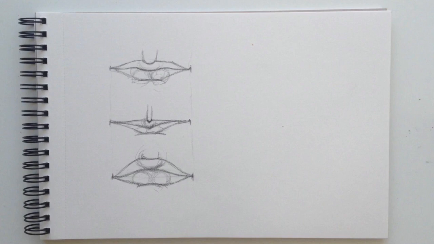Let's resume. The main key features of similarity of the mouth and lips are as follows: the level of the mouth line corners in relation to its midpoint, the size and volume of the lips, the philtrum width, and how convex its borders are.